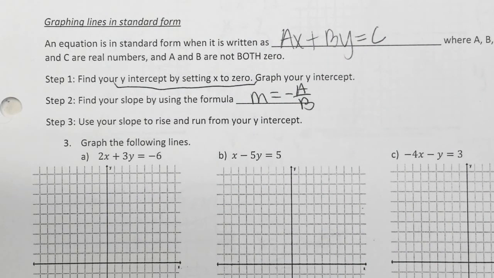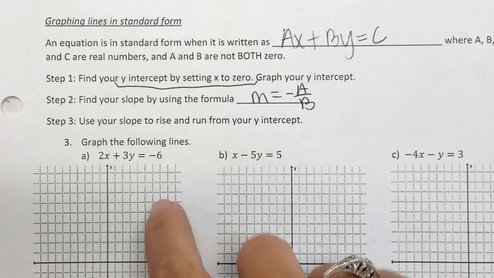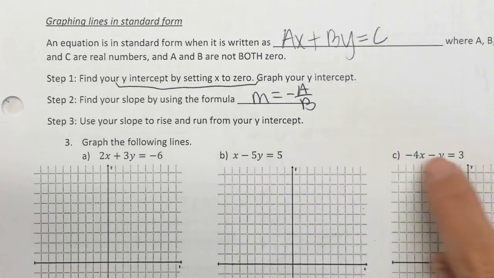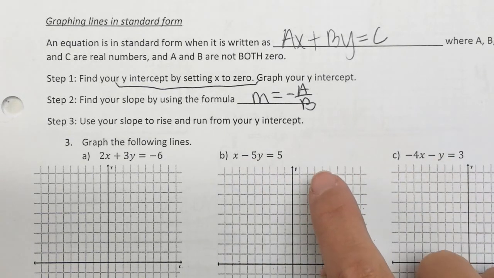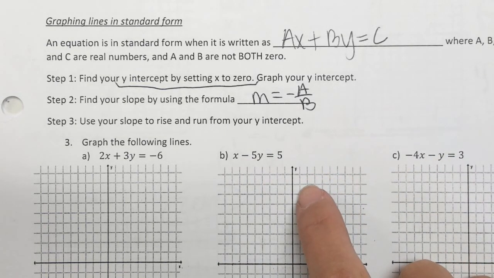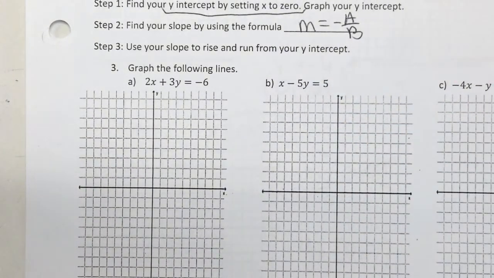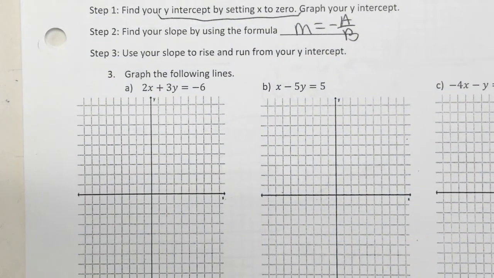So, for example, all of these are in standard form, and I know this because notice the x and y are on the left side. X and y on the left side, x and y on the left side. So we're going to do like we did. Not yet. We're going to find the slope of all of these first.